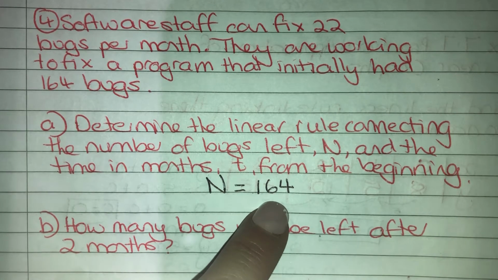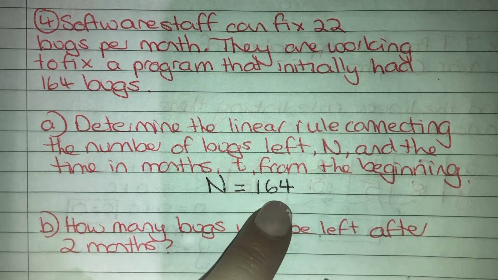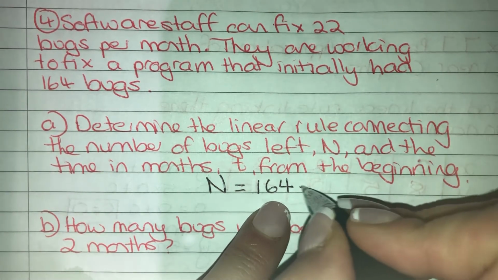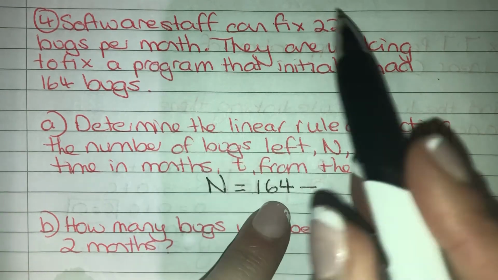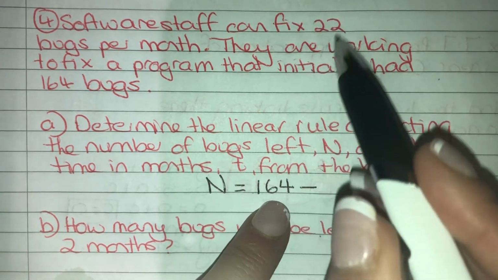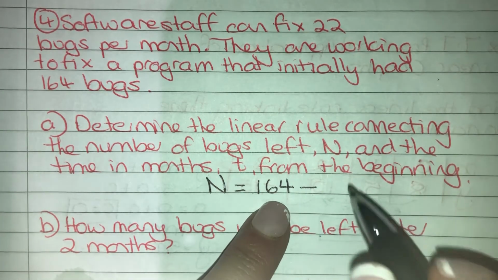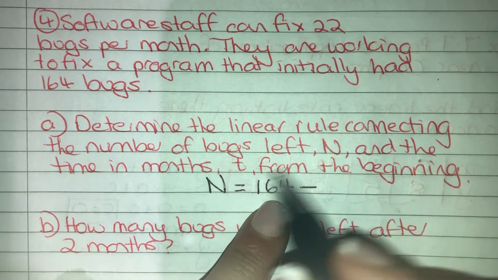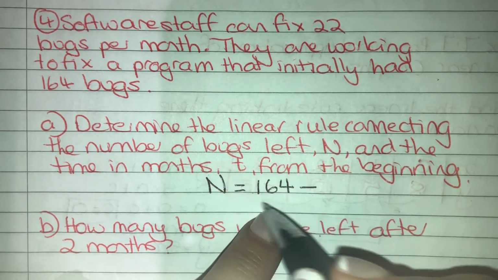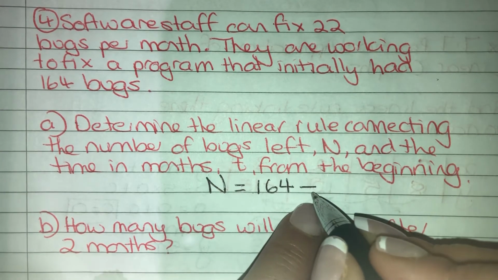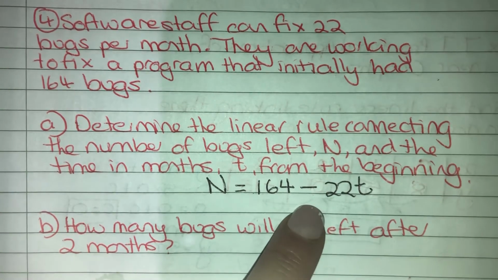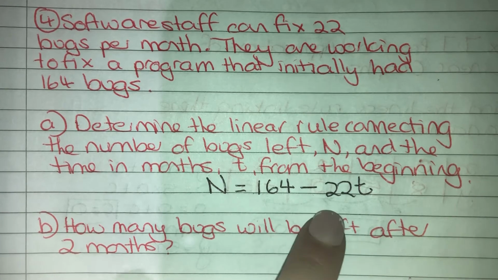Now, it's going to go down over time. Every month they're going to fix 22, so every month they go down by 22. So N, what they've got left in bugs, is going to equal what they started with minus 22 every month.